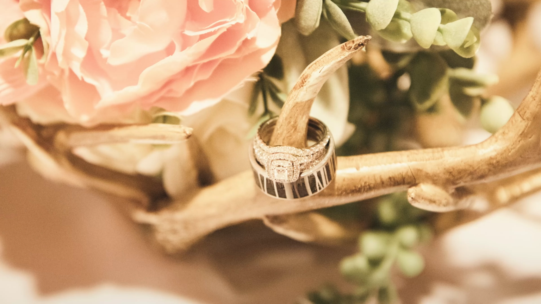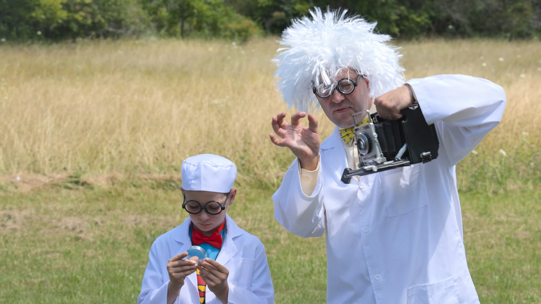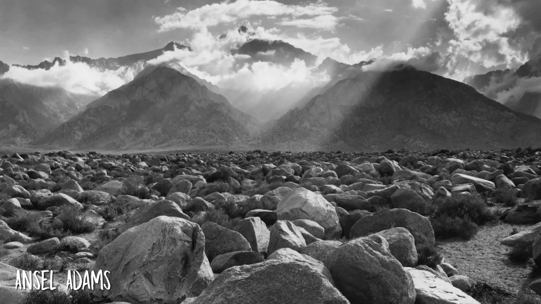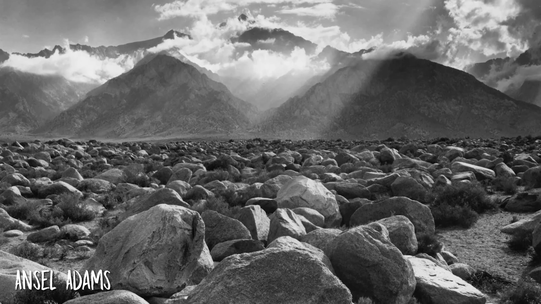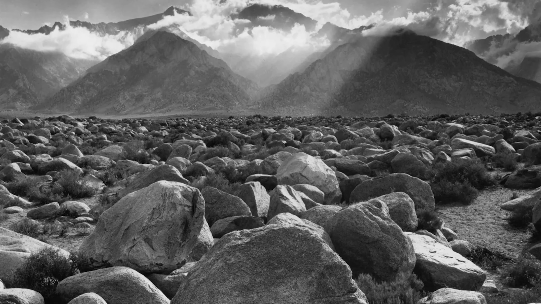If you take a picture of a ring or a flower, and you get really, really close, there's not going to be much in focus because it's just a fraction of an inch of sharpness. But if you stand back a ways and you shoot landscape photography, you can have 50, 60, hundreds of feet that are in focus because the distance is much further.